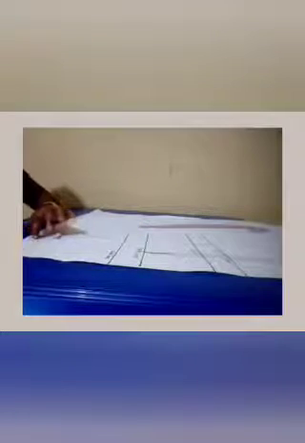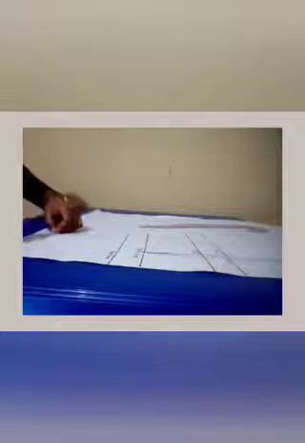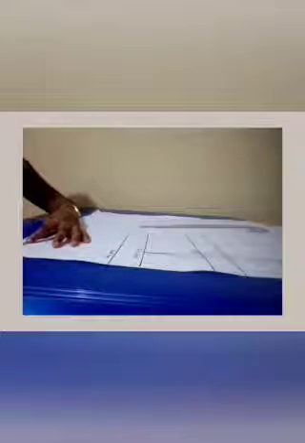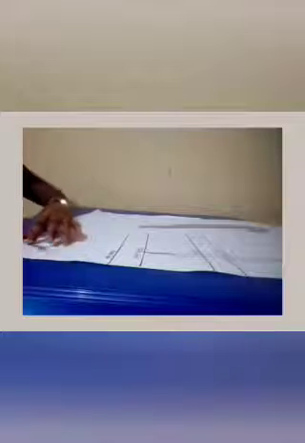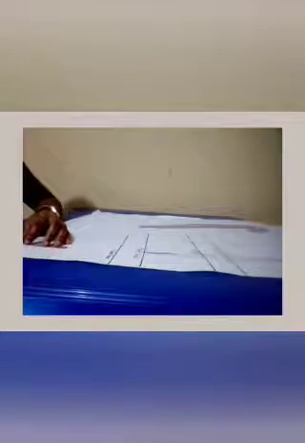So the next thing to do now is to enter the neck depth. Don't forget that I've marked the point for the neck width and I used 4 inches for that. So for the neck depth, let's use 4 inches as well. 4 inches for the neck depth. So I'm going to connect.